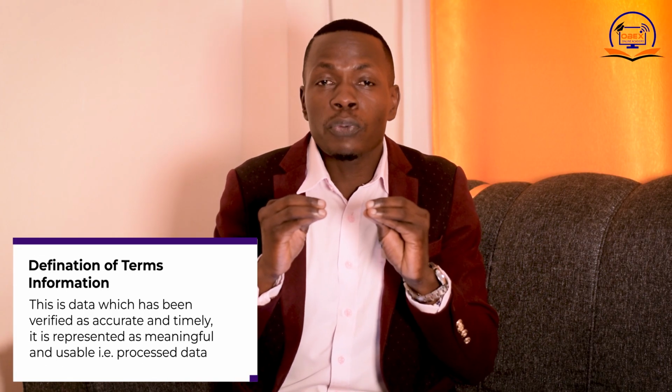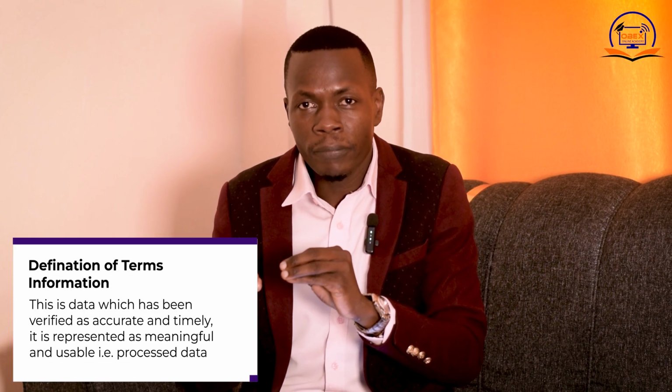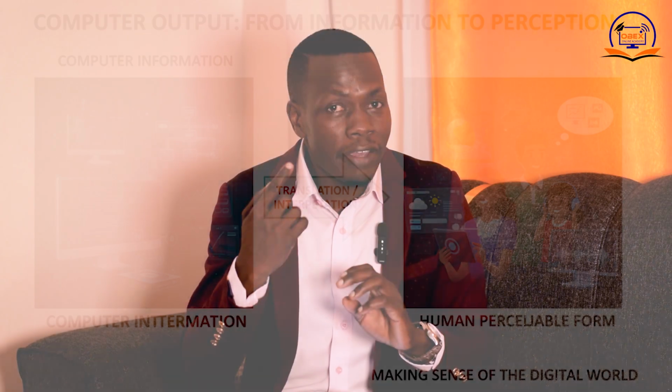What is information in a computer? Information is data that has been processed or analyzed and transformed to something usable. In layman's language, we normally say that information is data that has been changed from a computer readable form to human readable or understandable form. Remember, a human being has 5 senses. That is, we have the sense of sight, the sense of touch, the sense of smell, the sense of taste, the sense of hearing.